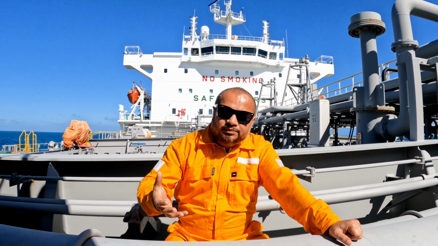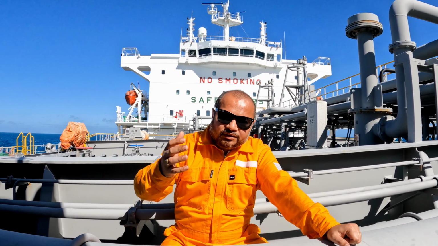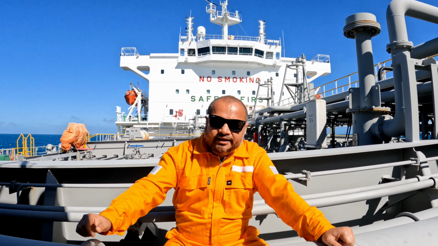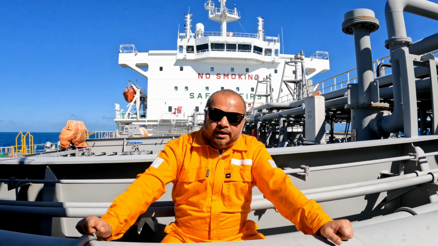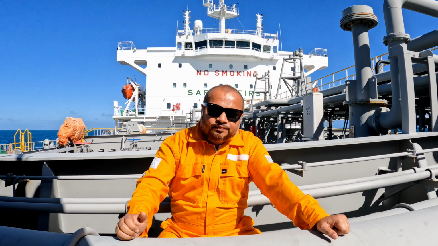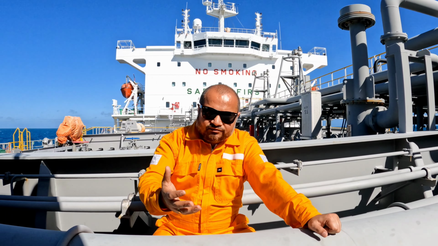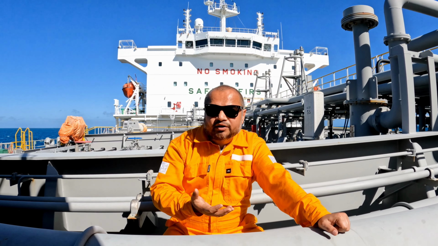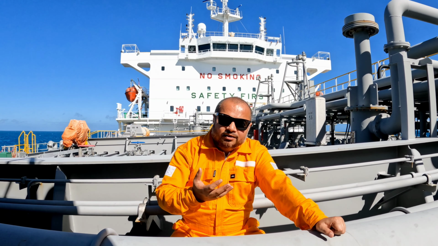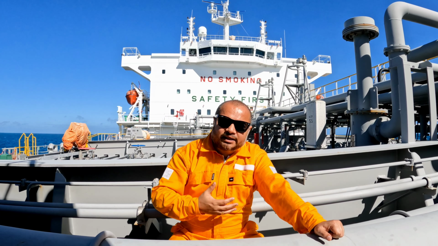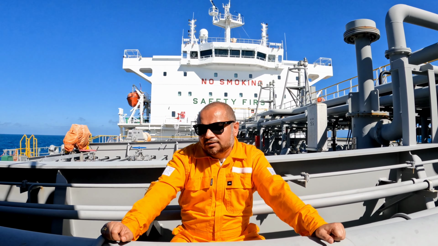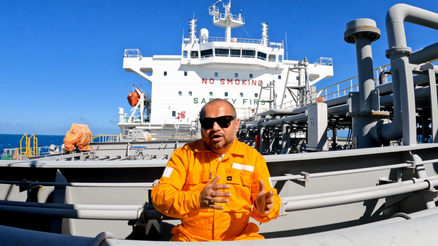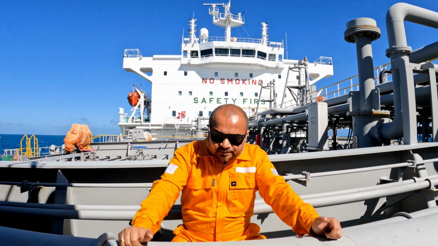Those samples are tested, and some samples are required to be given to the consignee in your discharge port, and some samples stay on board. This is what happens in cargo operation. Sometimes you are required to do too many samplings. You have to do an initial sample, a bulk sample, then the composite samples. So slowly you will be accumulating a lot of samples on board the ship.